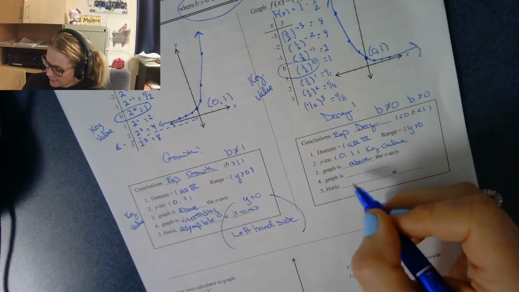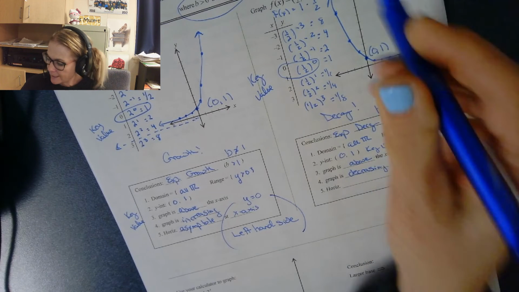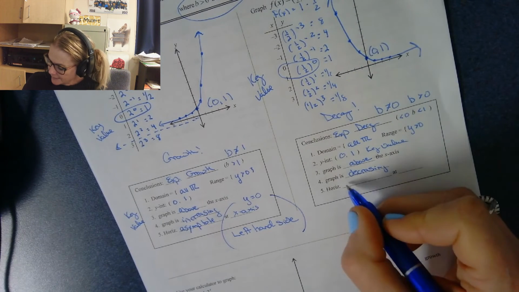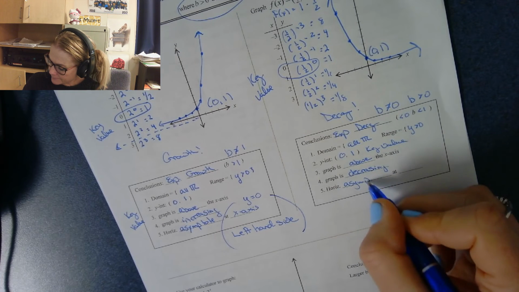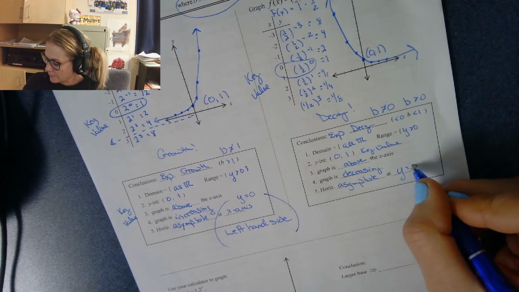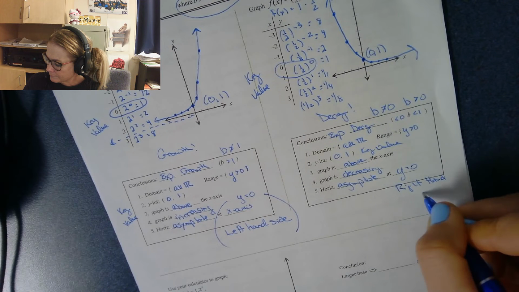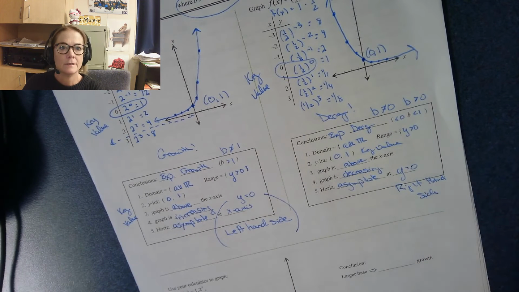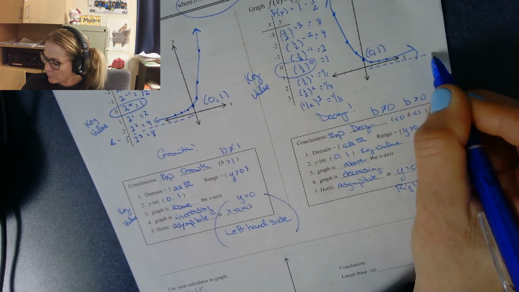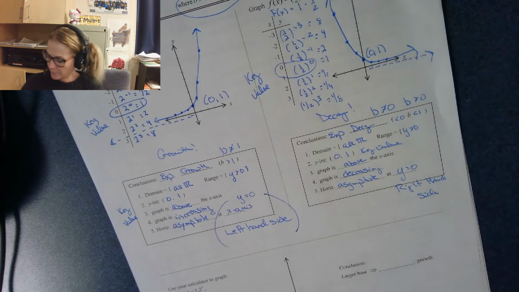All right? So this graph is decreasing. If you were to take a walk on that, you'd be walking downhill. That's a decreasing function. I'm going downhill. And this has a horizontal asymptote at y equal to 0. But this is on the right-hand side. All right? So this asymptote, it's kind of like a settling down of y values. So the y values will settle down to this asymptote right here.